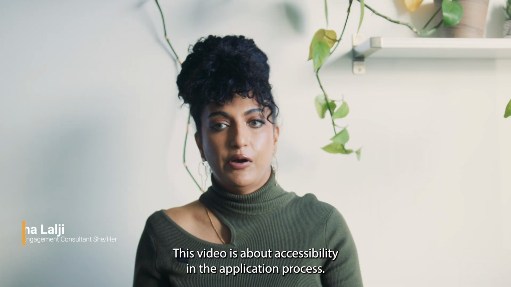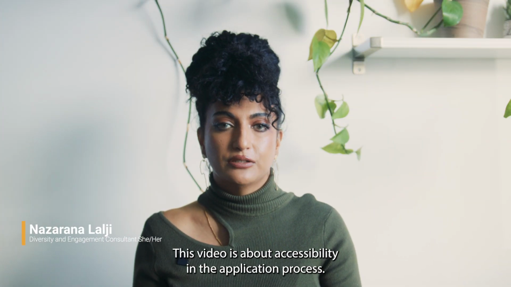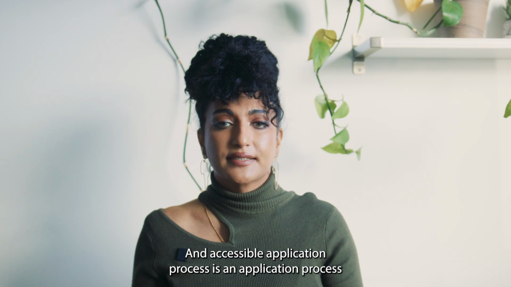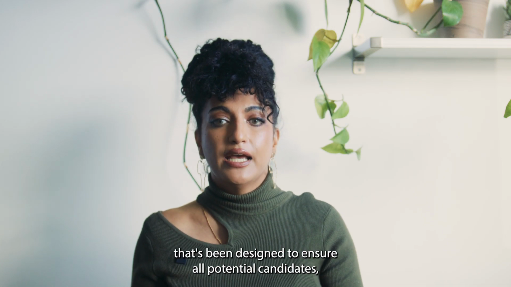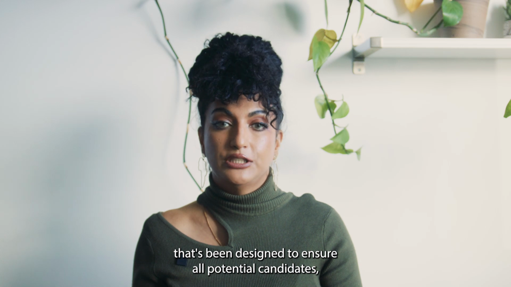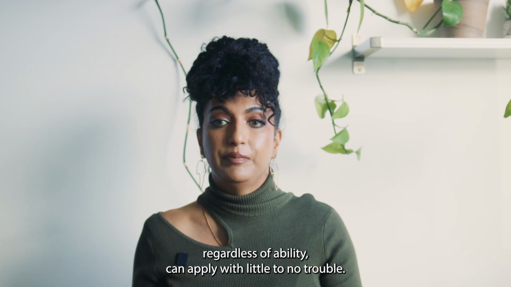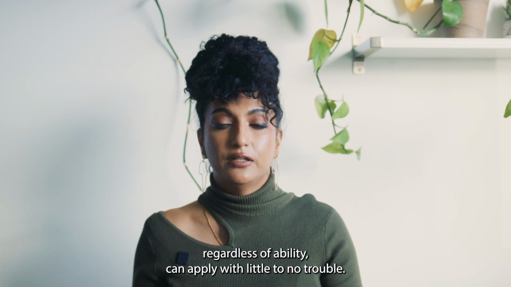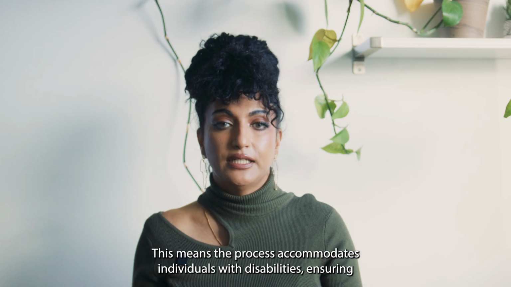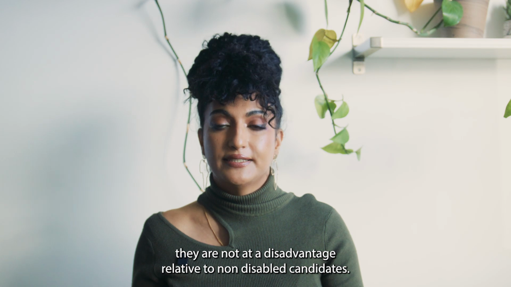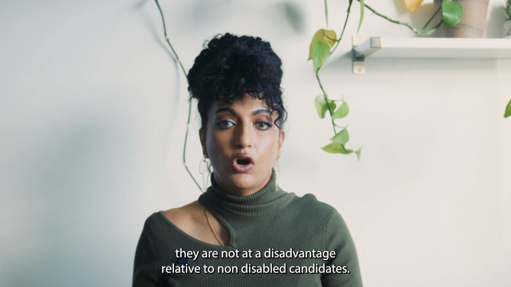This video is about accessibility in the application process. An accessible application process is an application process that's been designed to ensure all potential candidates, regardless of ability, can apply with little to no trouble. This means the process accommodates individuals with disabilities, ensuring they are not at a disadvantage relative to non disabled candidates.